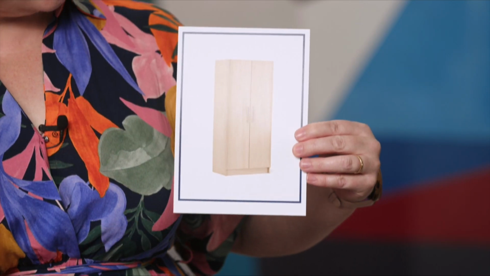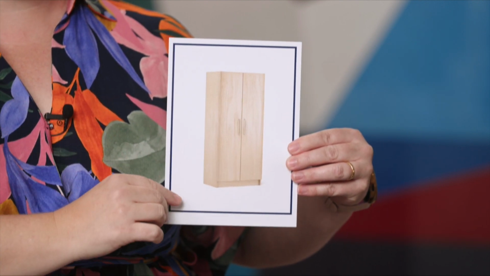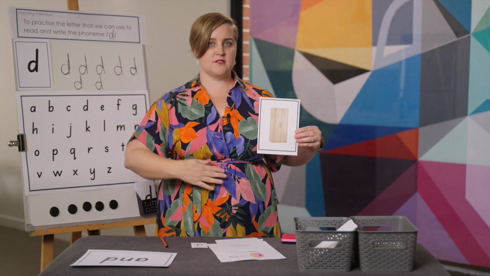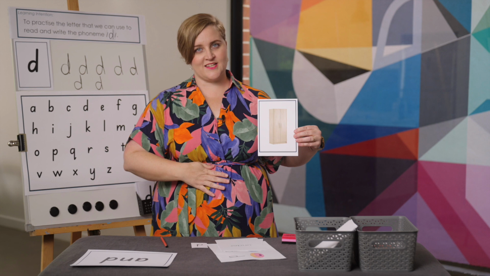And our last word is cupboard. Can you say cupboard? Cupboard. Where do you hear D in cupboard? Cupboard. That's right. It's at the end. So my hands are on my tummy.